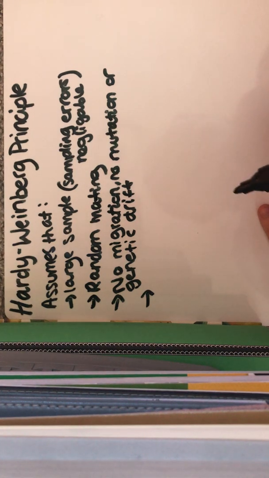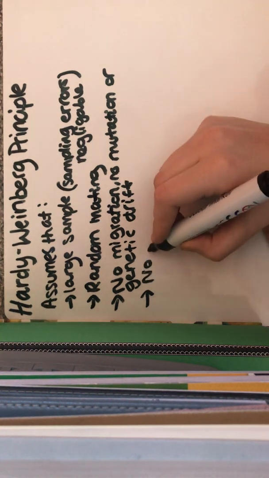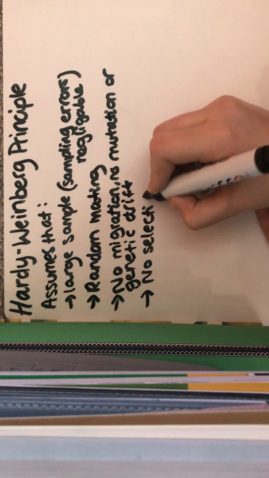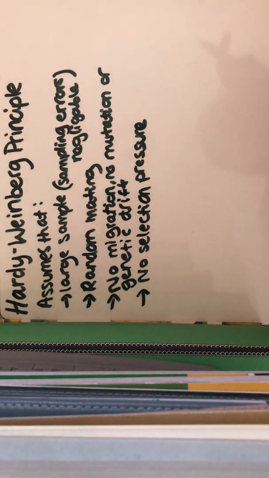It assumes that there is no selective advantage for any genotype, so there's no selection. So there's no selection pressure really is what it's saying for any particular characteristic.